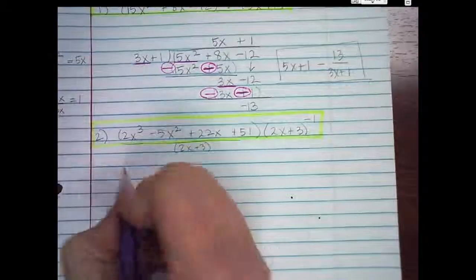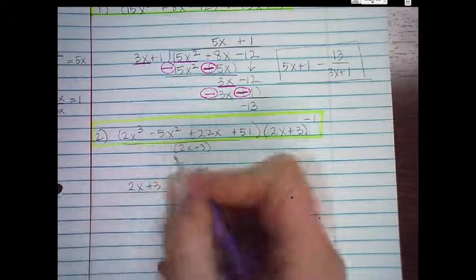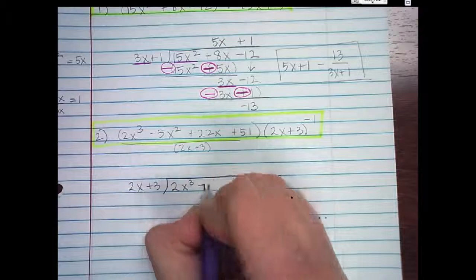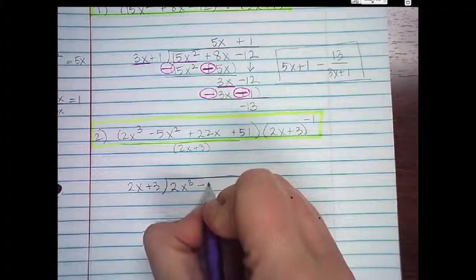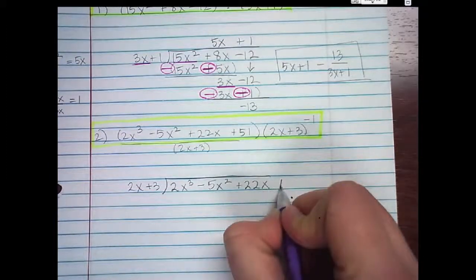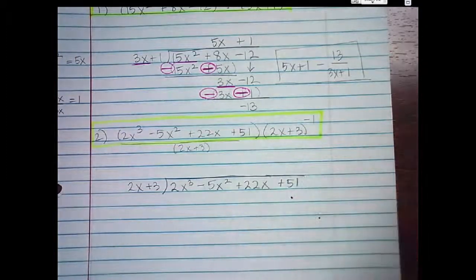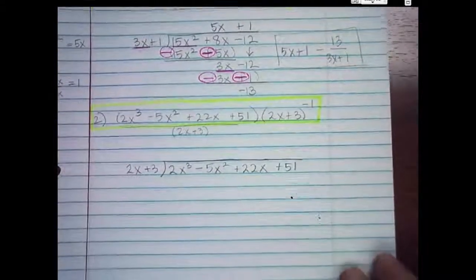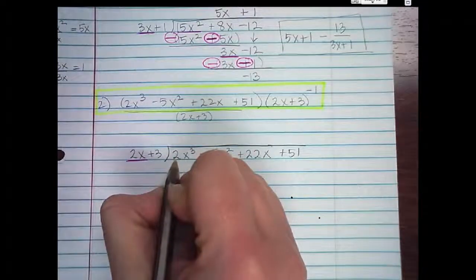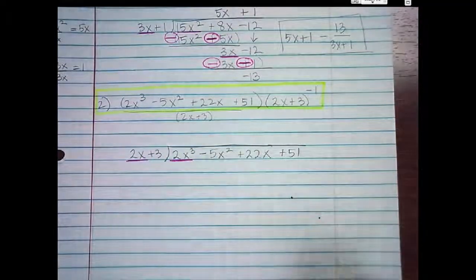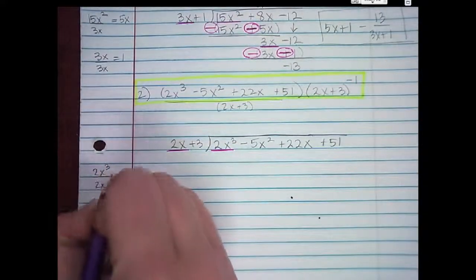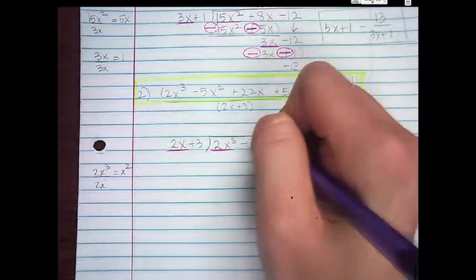So let's go ahead and divide this, set it up. 2x plus 3, and then inside the house, 2x cubed minus 5x squared plus 22x plus 51. Okay, so I start here. I only worry about the first term right now. How do I get from 2x to 2x cubed? If you have to divide, divide. 2x cubed divided by 2x is x squared. So I put x squared right here.